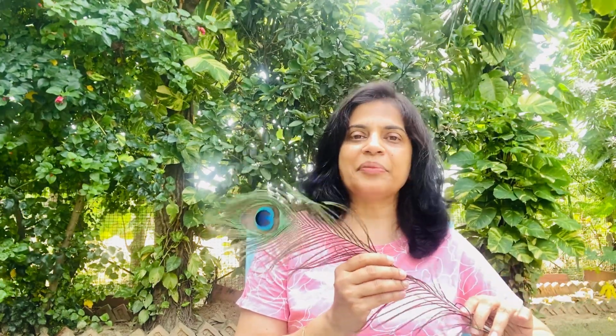What is this? This is a peacock feather. So we can make words with this too. Peacocks actually shed their feathers during the monsoon. So this is a feather I picked up from my farm. So let's start with this.